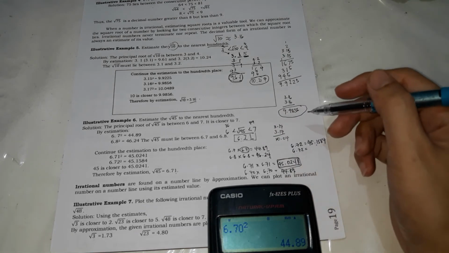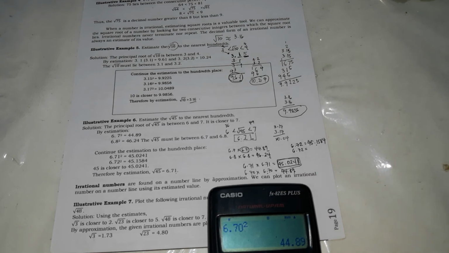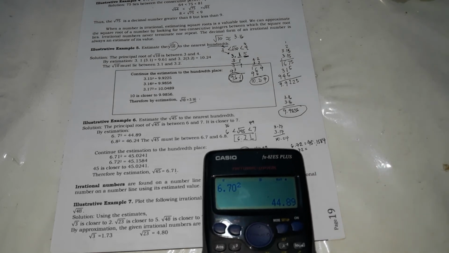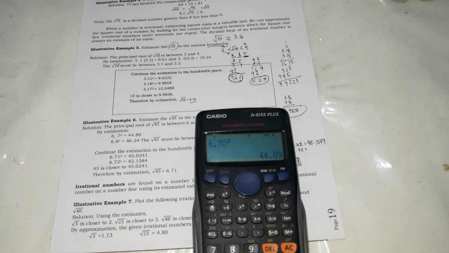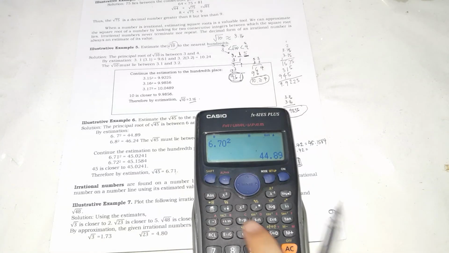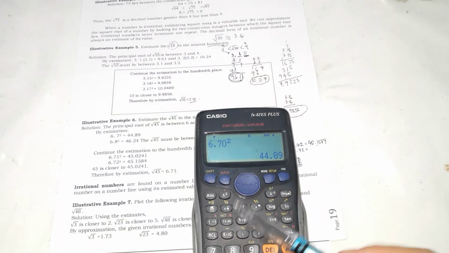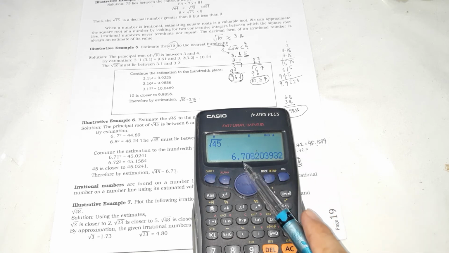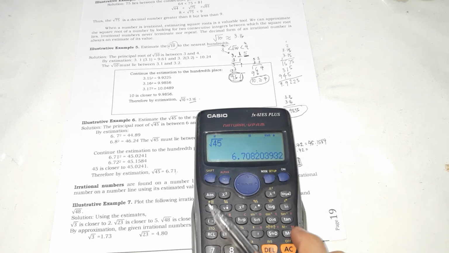However, if you have calculator, you could solve it already, the square root. So, hanapin nyo lang ganito yung function. Square root of 45 is equal to 6.78203932. So that's the square root of 45. So, diba 6.70 pwede siya, pwede rin siya 6.71, pero mas malapit ang 6.71.